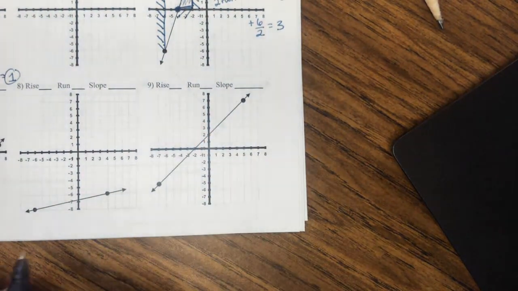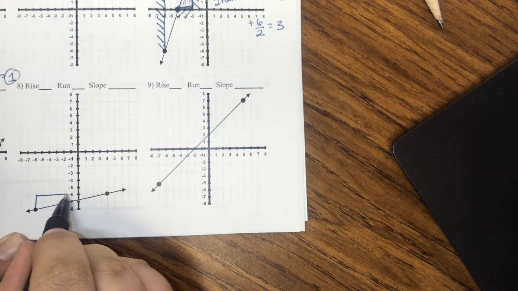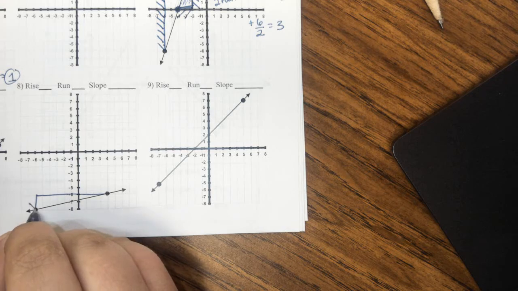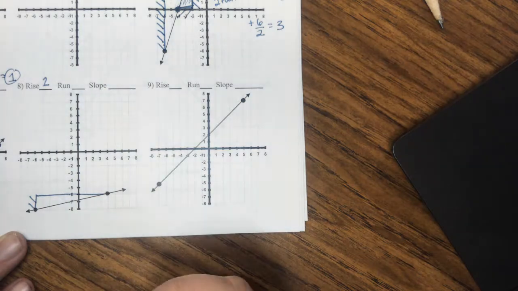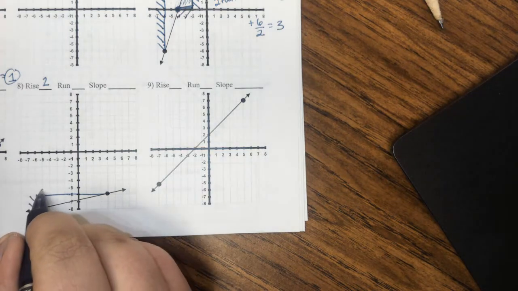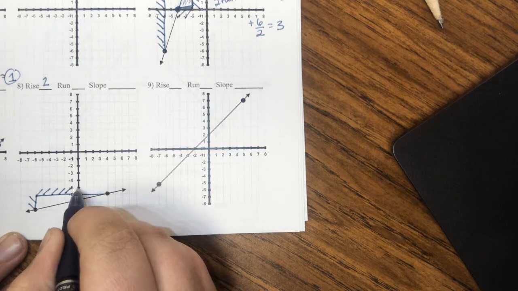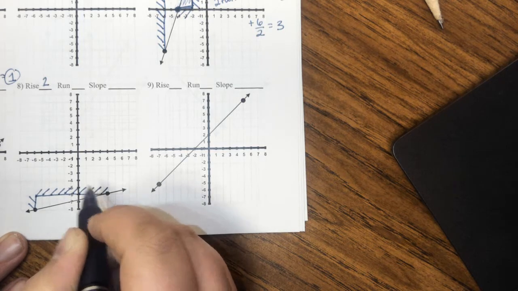Looking at number 8, draw a right triangle. The rise is 1, 2. The run is 1, 2, 3, 4, 5, 6, 7, 8, 9, 10.